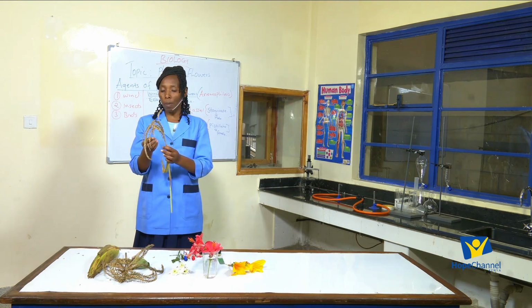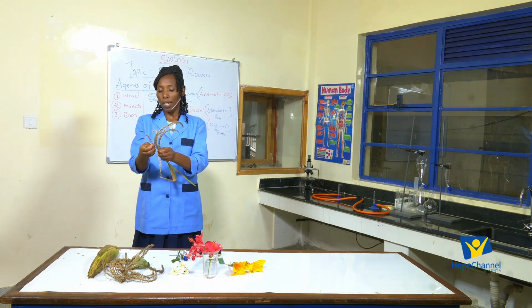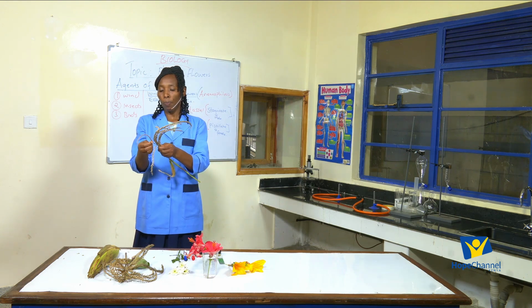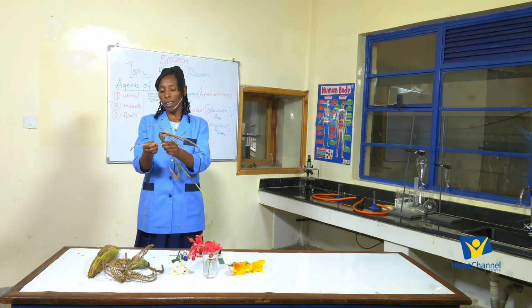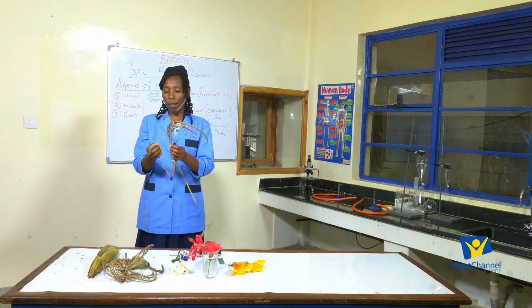They can easily be carried by wind. So this is where we produce the male part of the flower. So I've said that usually the pollen grains, they are very light. They are less sticky. They are not sticky in the sense that they can easily be carried by wind.